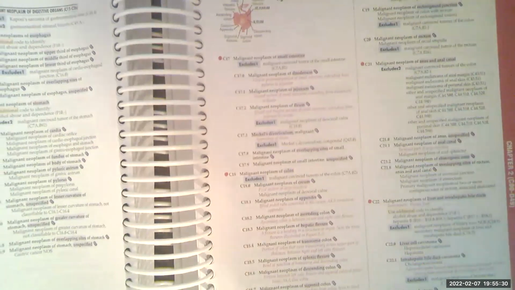And remember, chapter 2, when we looked in the manual, was codes C00 to D49. These are all about new growths. These are all about tumors and cancers and anything that's growing that we don't want growing, right? So we're looking at C22.8.